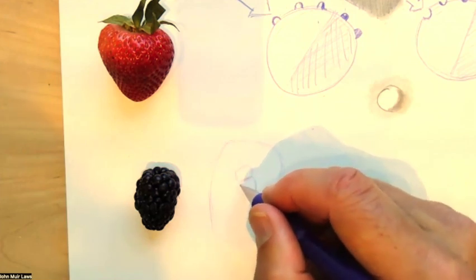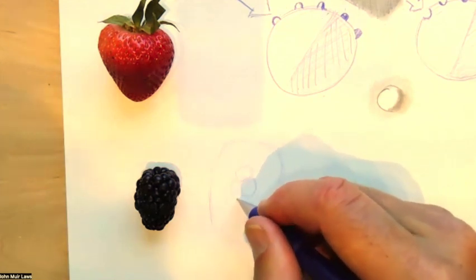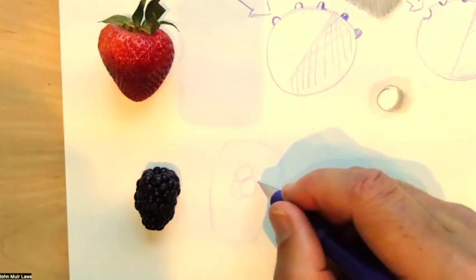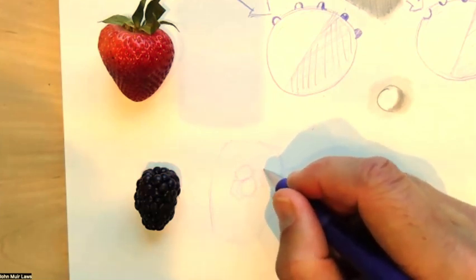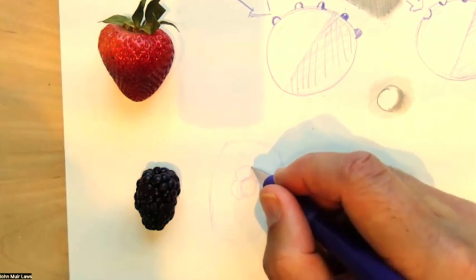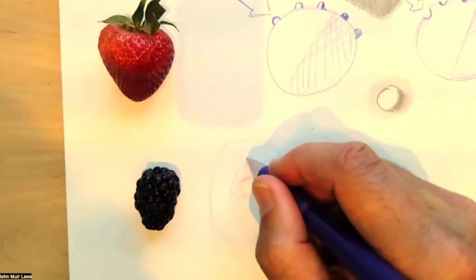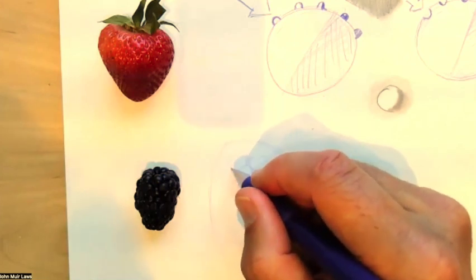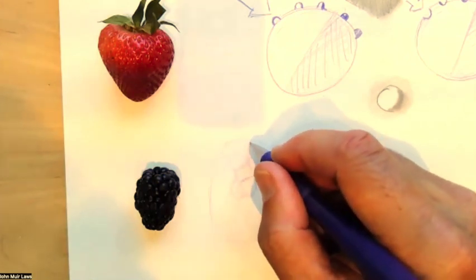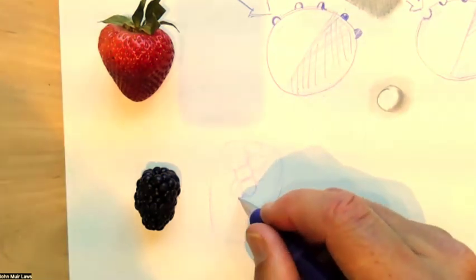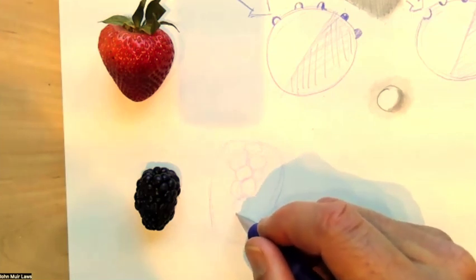Some of these have angular edges to them. So I look at those and use those to place my original ones. I'm going to go in a strip along the middle here, making those.